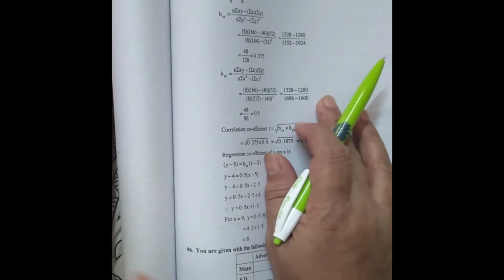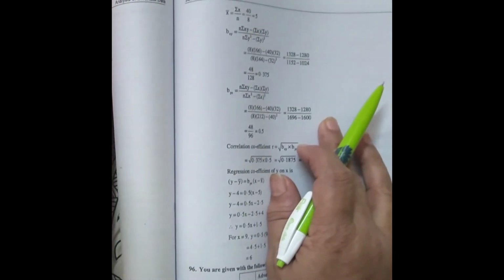This is x and y, x and y is given. You have to take x square, y square, x into y, because we have to calculate bxy and byx. The two regression values you already know: bxy and byx.